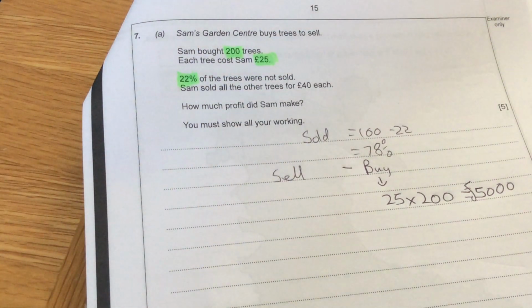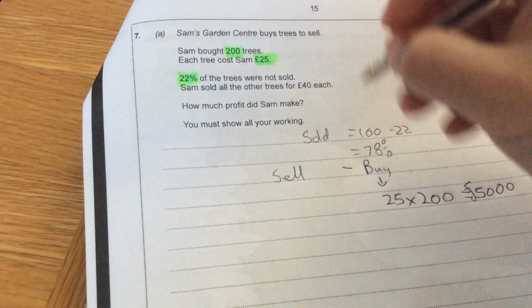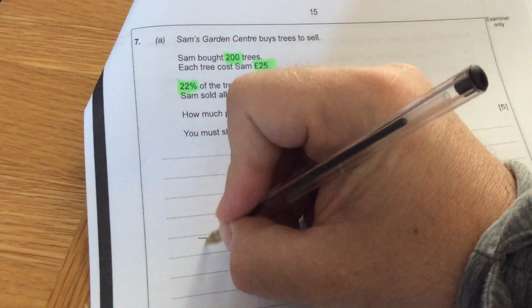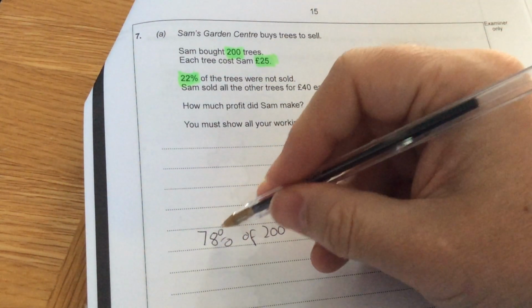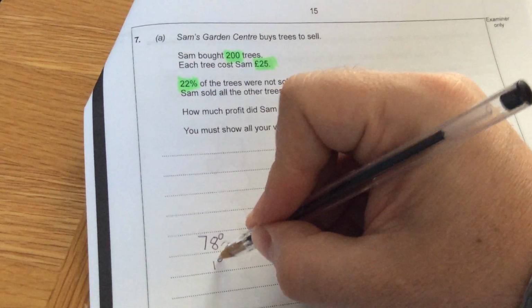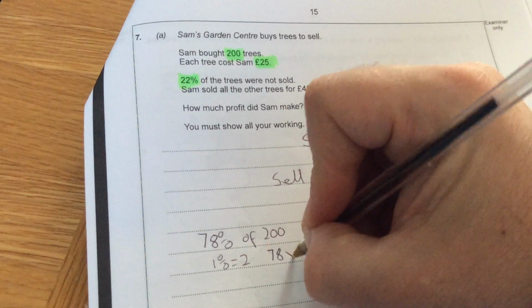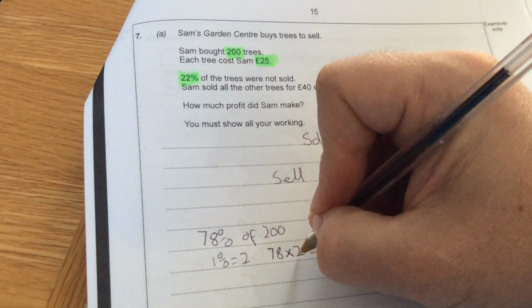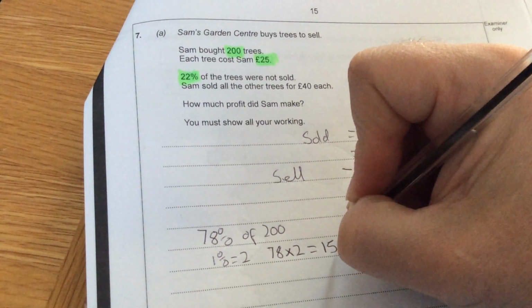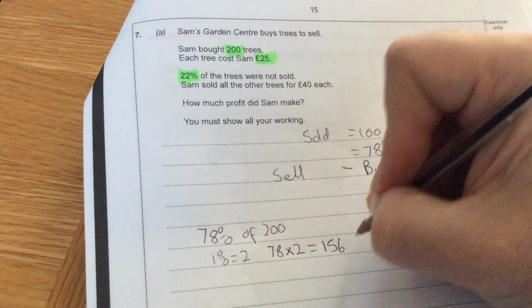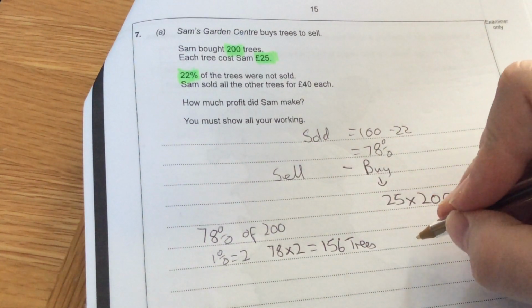So he buys things for £5,000 and he sells 78% of 200. So 78% of 200 means 1% is going to be 2, because to find 1%, you divide by 100. So now I'm doing 78 double. Double 70 is 140. Double 8 is 16. So that means he sold 156 trees and he sold them for £40 each.